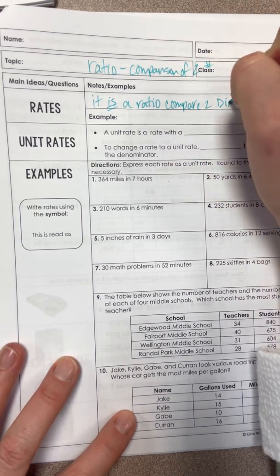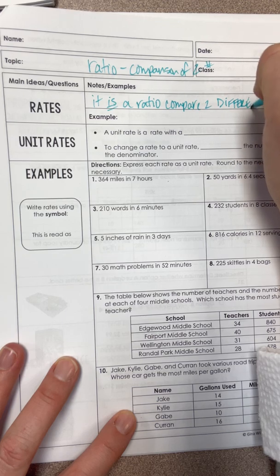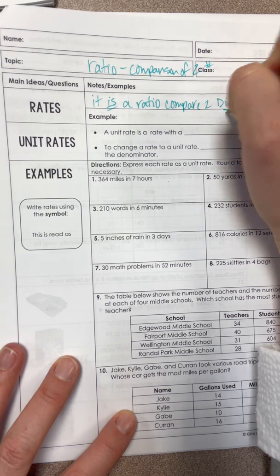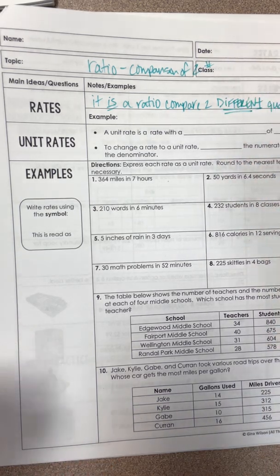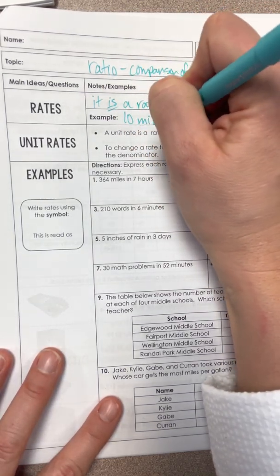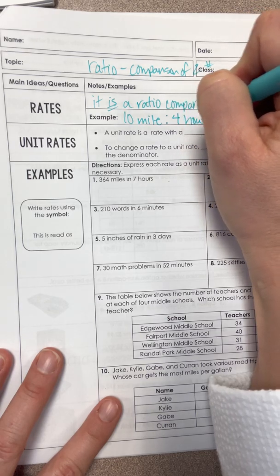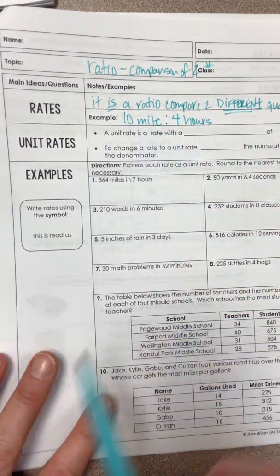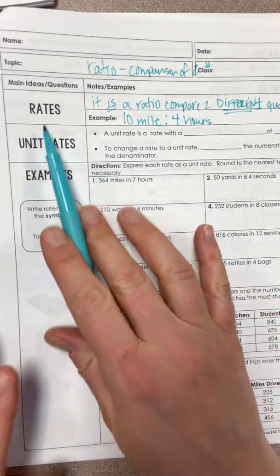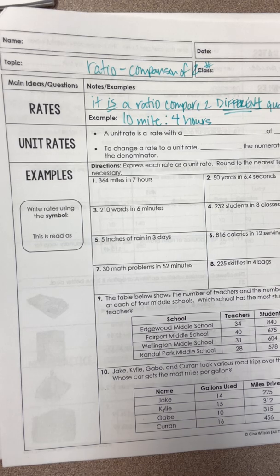two different quantities. So last time we had to make everything be the same, right? Minutes had to be compared to minutes, quarts had to be compared to quarts, but in a rate, we have two different quantities. So for example, say it took 10 miles to drive 4 hours. That's a lot of traffic. We're comparing miles to hours here, totally different, right? So that's what a rate is. It's still a ratio, but now we're comparing two different quantities.